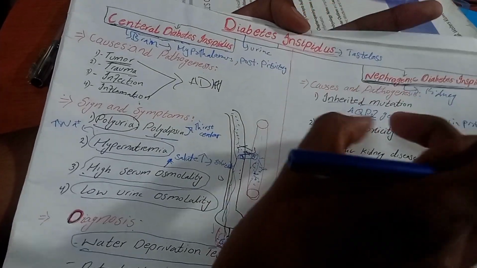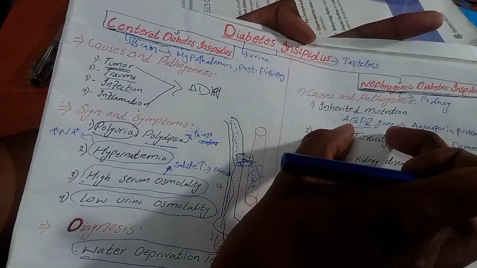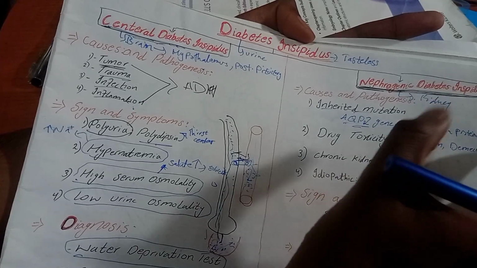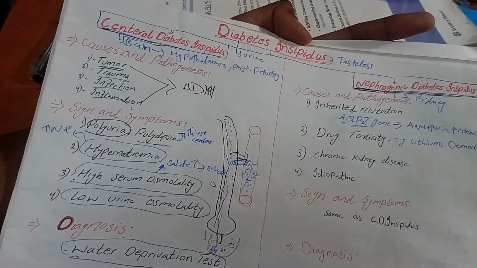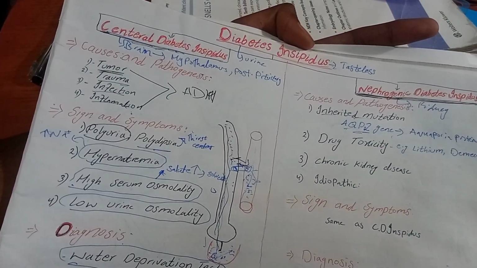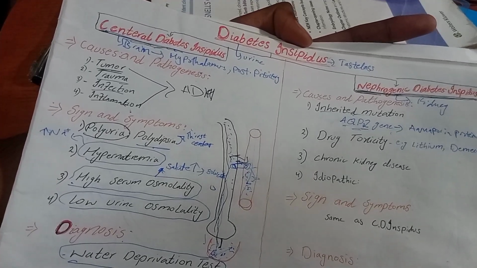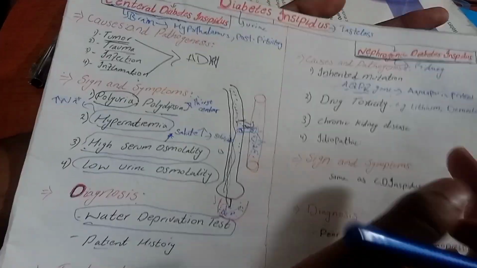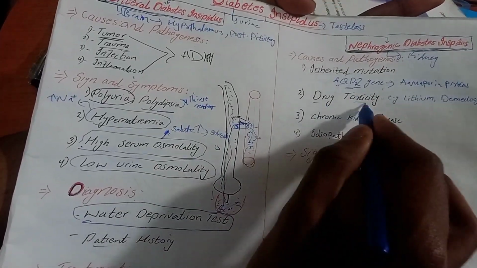If an inherited mutation occurs in these genes, then what happens? Aquaporin protein is not formed. If aquaporin protein is not formed, there is a problem with receptors. Receptors do not transduce their mechanism properly. Then what happens? The patient will present with diabetes insipidus. Okay. Then the second most common cause is drug toxicity.